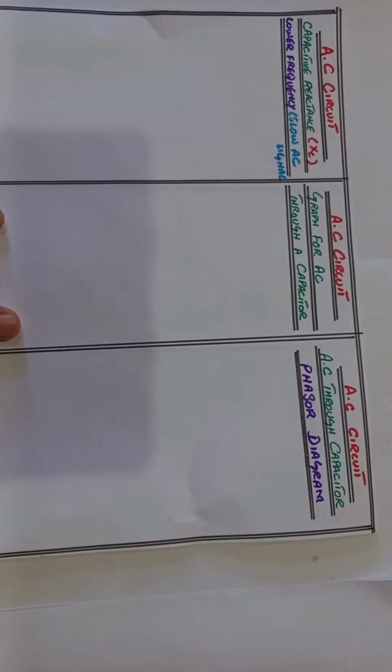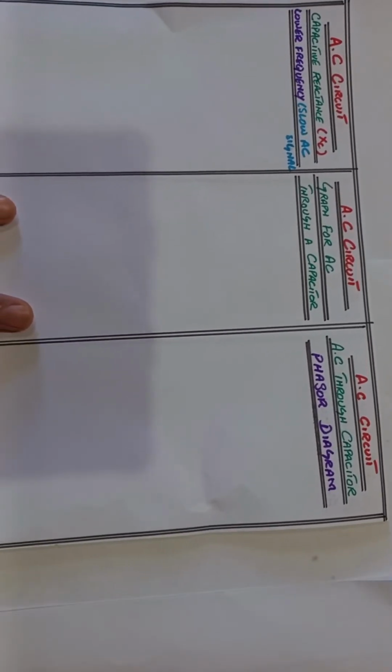Okay. Now we discuss the next topic, the lower frequency, low AC signal applied to the capacitor.